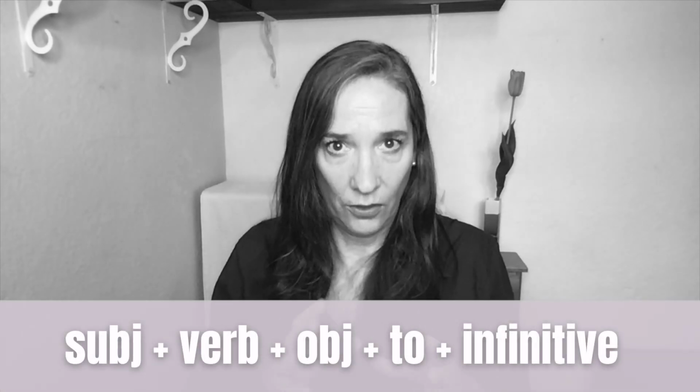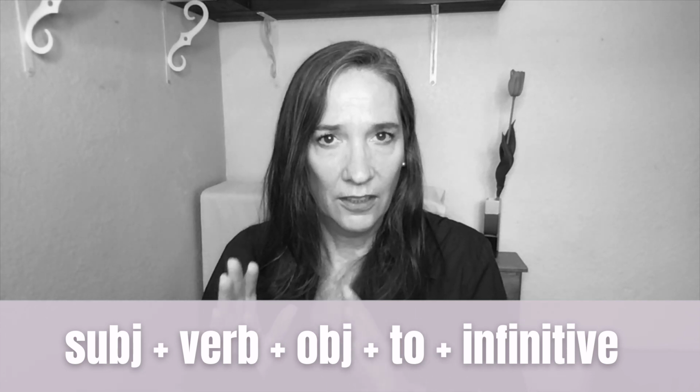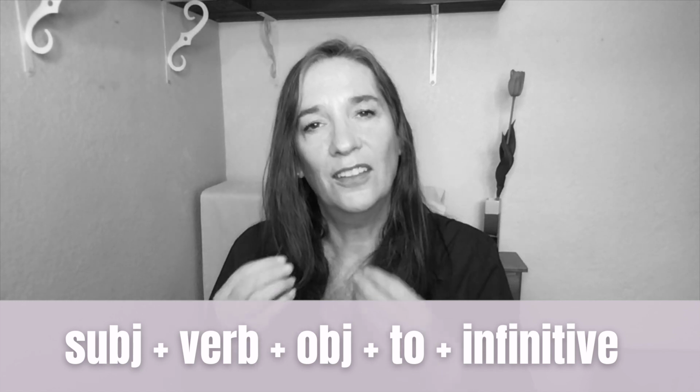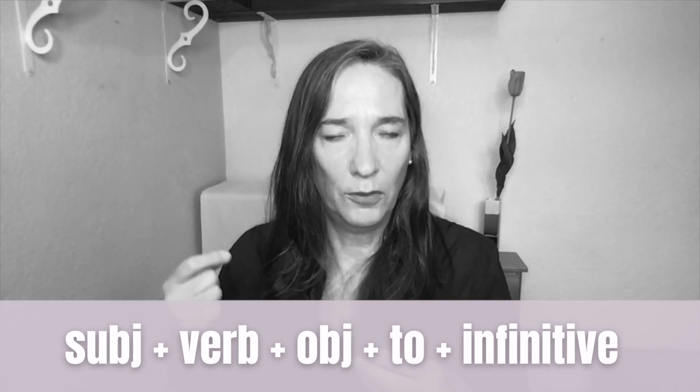And this is the reason why you're building constructions like this in English. But English is not a Romance language. It's a West Germanic language, and we need a different pattern to express this idea. The structure that we need in English to express this idea is subject, in this case I, and then the first verb, which is want, and then the object pronoun. So after the first verb, we need an object pronoun. And then instead of that, we need the infinitive with to.